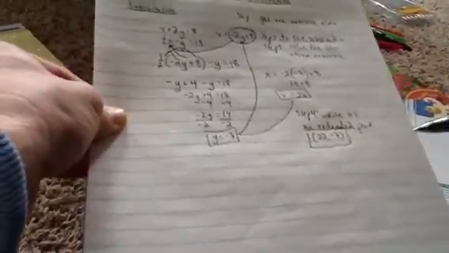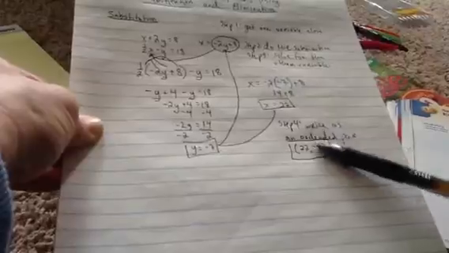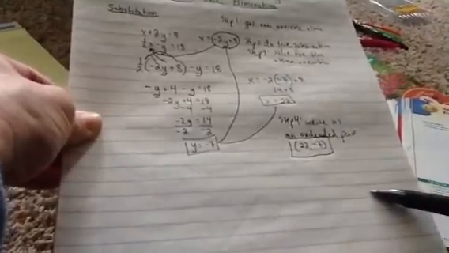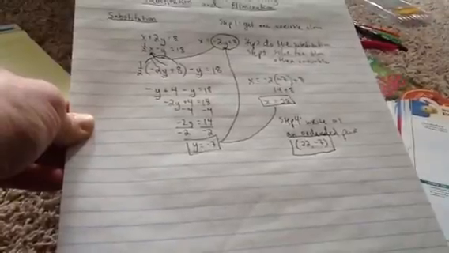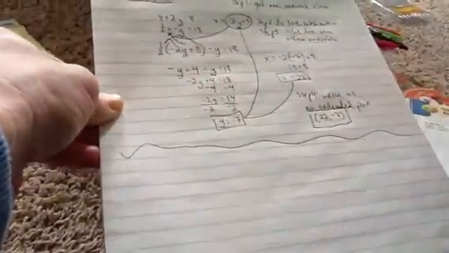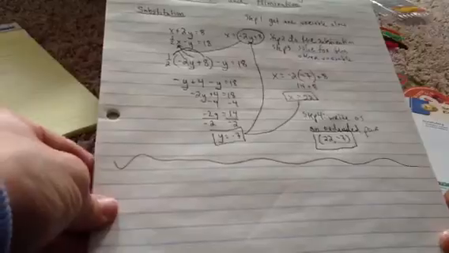You can also see that that would get pretty confusing graphing because we would have to have the x coordinate go all the way out to 22. And sometimes we don't think about that when we graph. That's the first method of substitution. The second method is elimination.